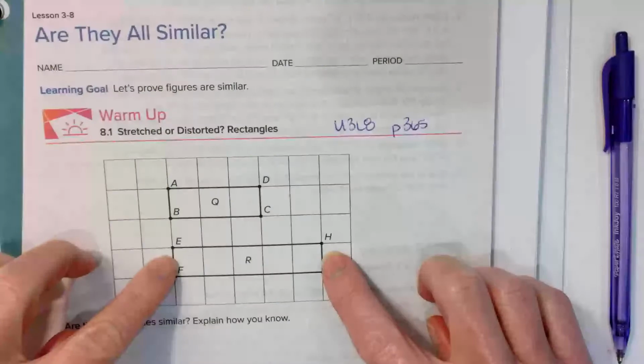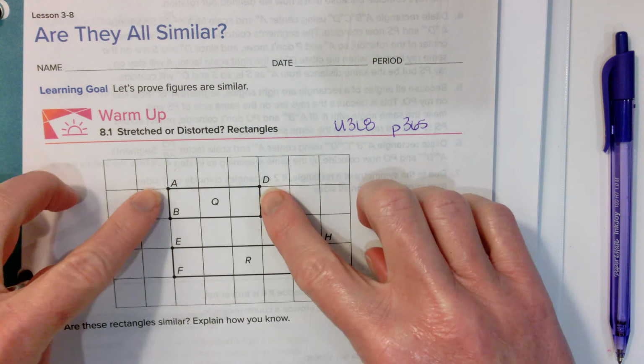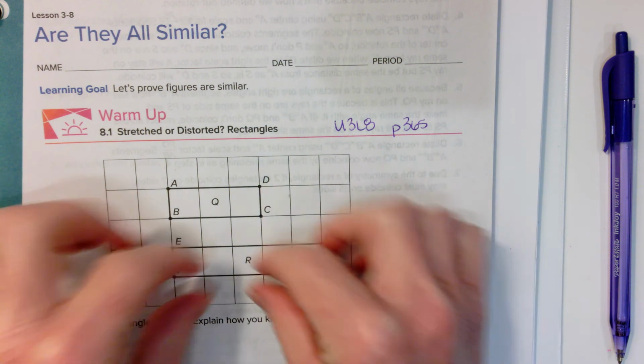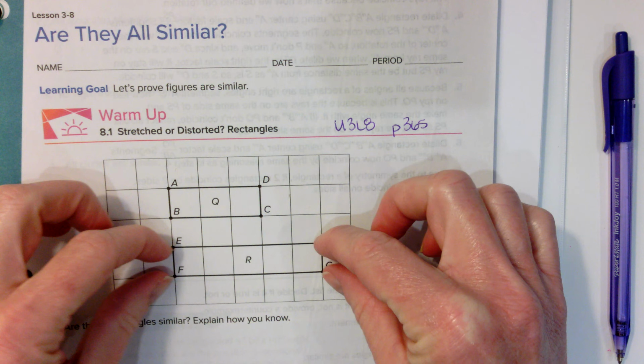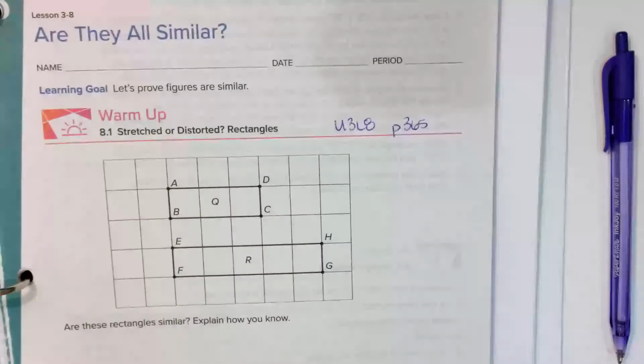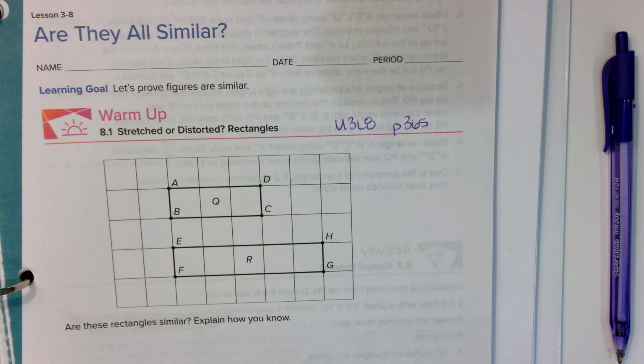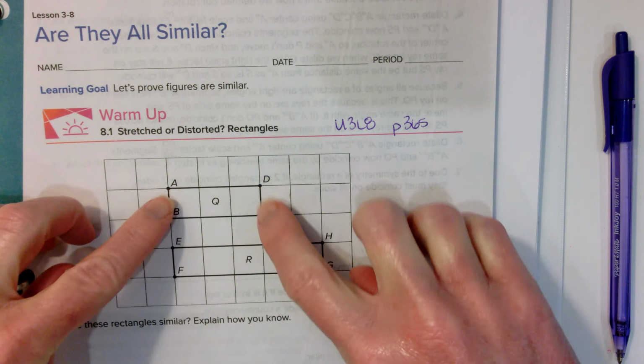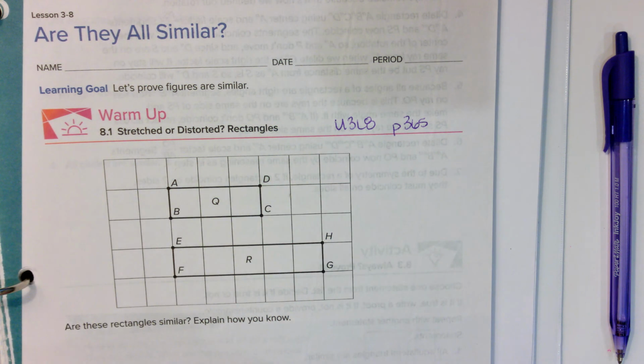This one gets bigger, but when I look at these two, this one seems so long and narrow compared to this one. So it appears that they may not be similar. So let's look at some things that you can use to verify that to yourself. So first of all, you would need to be able to remember the definition of similarity. We would need to be able to do a sequence of rigid transformations and a dilation.